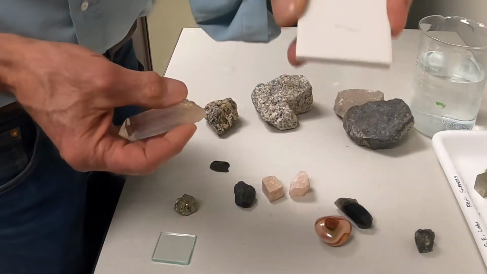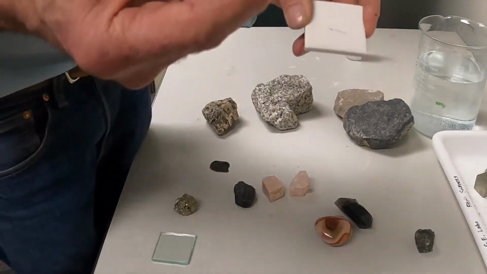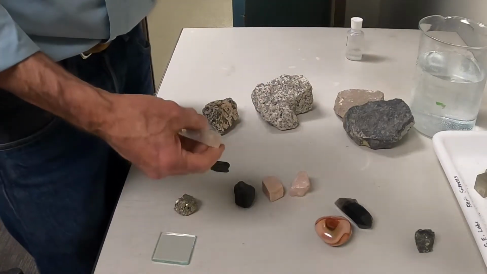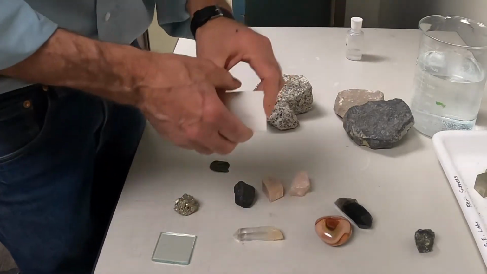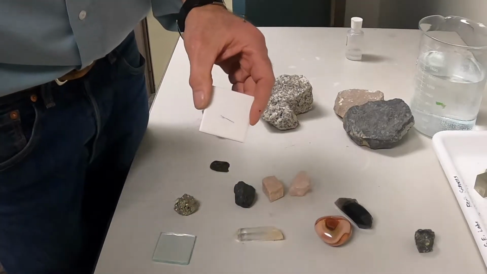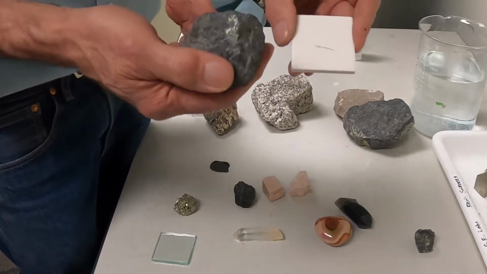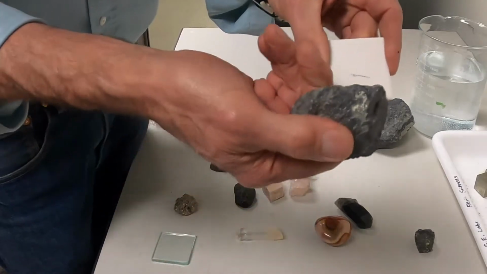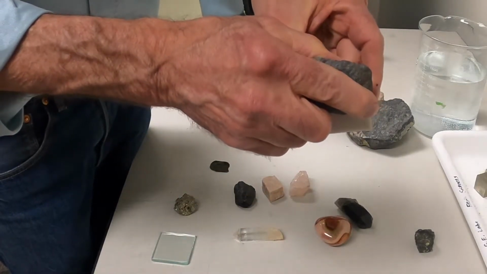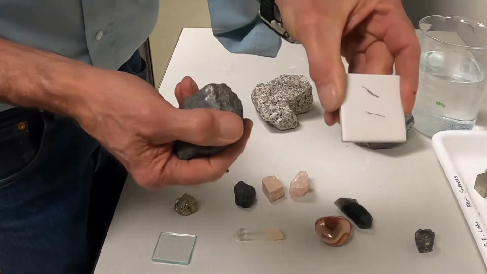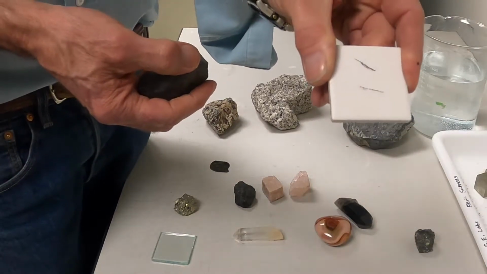Can't see anything. So clearly, quartz has a colorless streak. Want to do hematite? Okay, so here's another interesting mineral. Looks kind of blackish. Test the streak. Oh, it's black too.